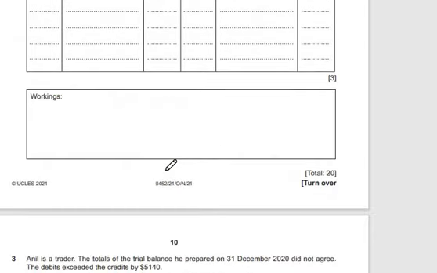In 2020 we only calculate for 6 months because it was sold at the end of June, in the middle of the year.